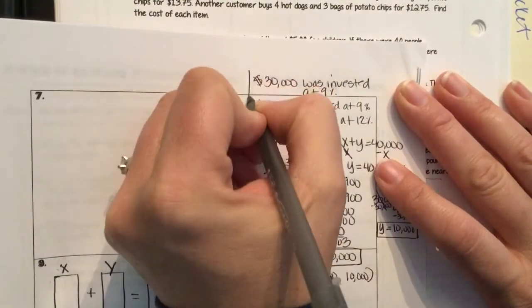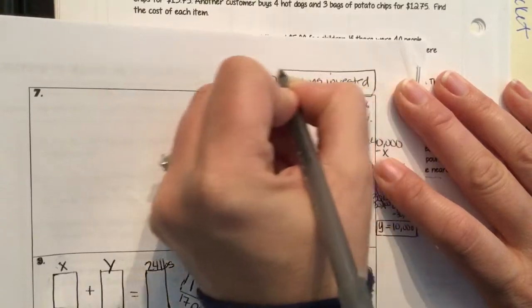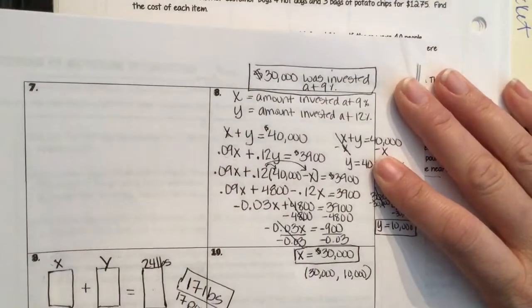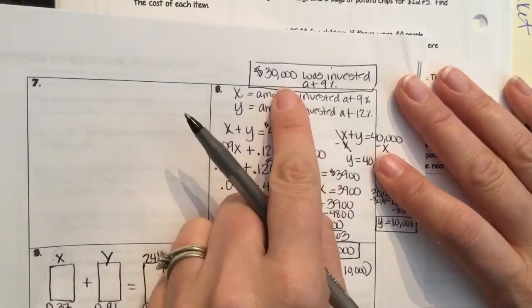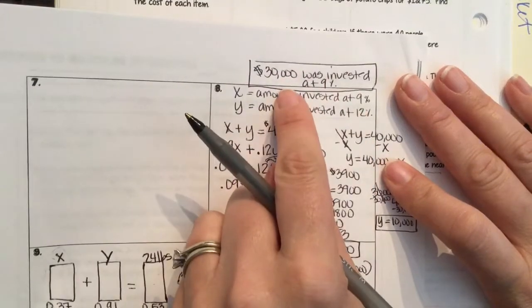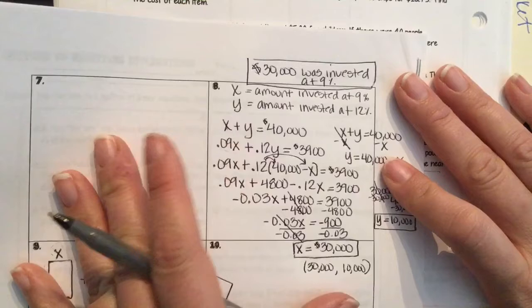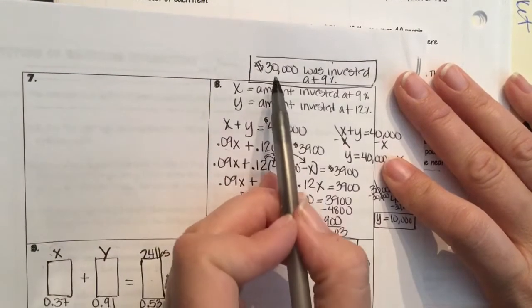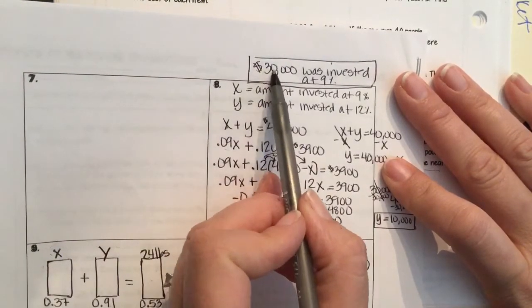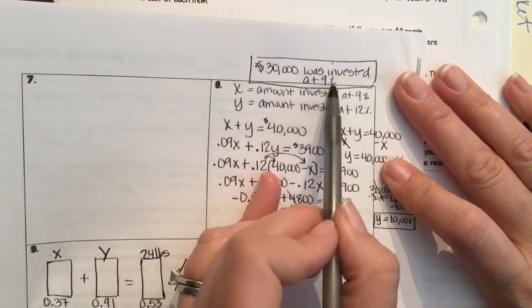Now, these are story problems, so it would be awesome if your answers were in a complete sentence, but this is good enough. I didn't do it on my other problems, but just a thing to take note of when you have a real life problem. It's nice at the end to state what your answer is. $30,000 was invested at 9%.